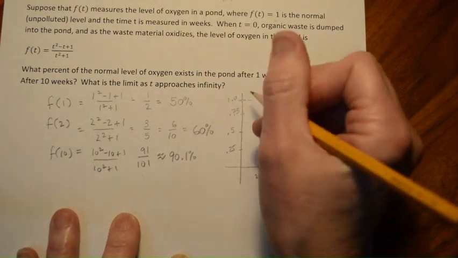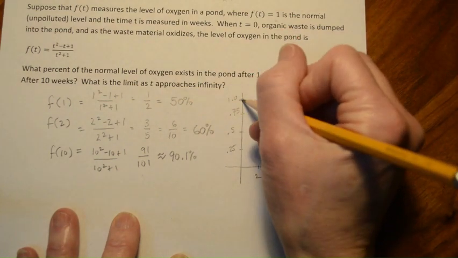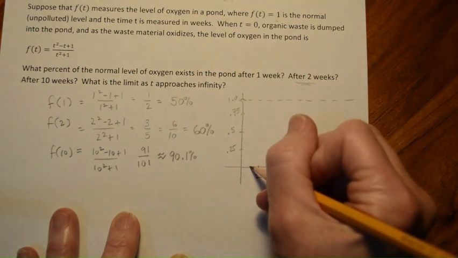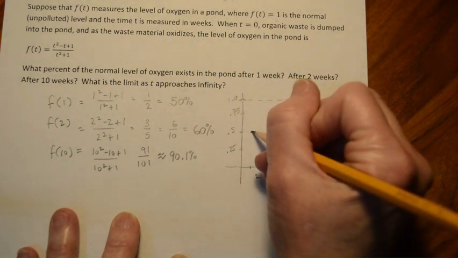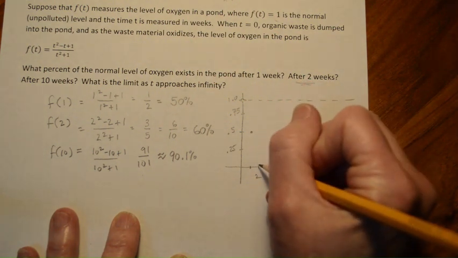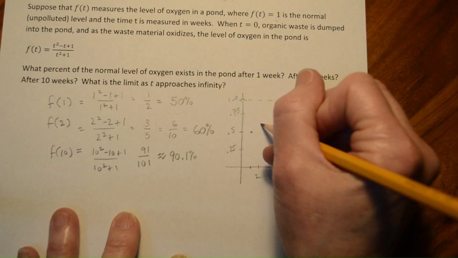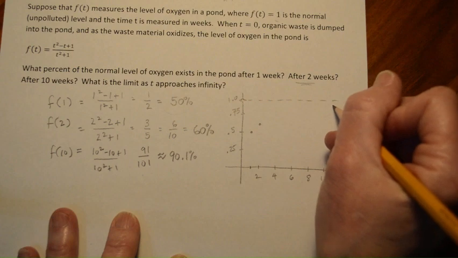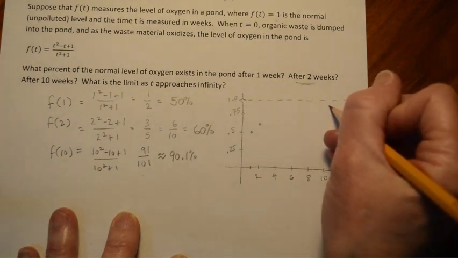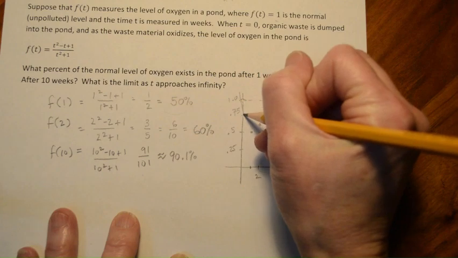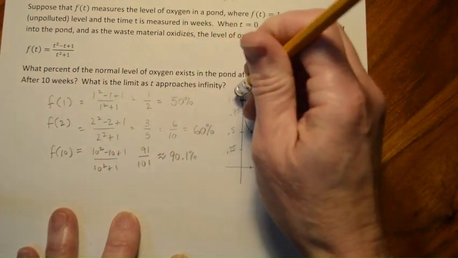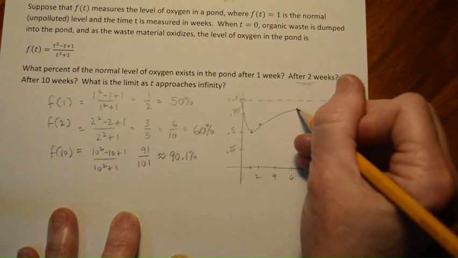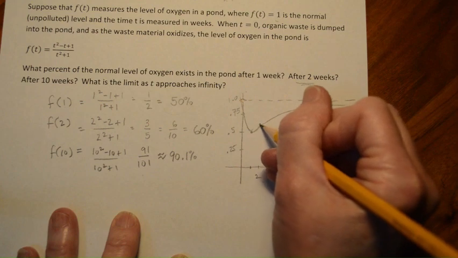And so what happens is it starts at time 0, it's normal, but then it's going to drop down, and after 1 week it's dropped down to 50% of normal. And at 2 weeks it's bounced up a little bit, it's up at 60%, so maybe somewhere right around here. And then when we're out at 10 weeks, it's almost back up to normal, it's up at 90%. All right, so the function is going to look something like this. Probably not that part. All right, and then it's going to come up like this and level out again. So just roughly like that.